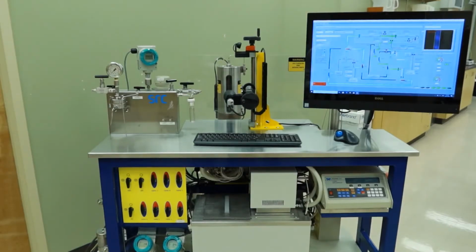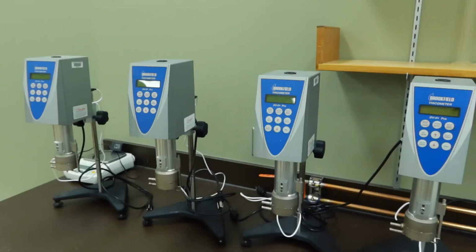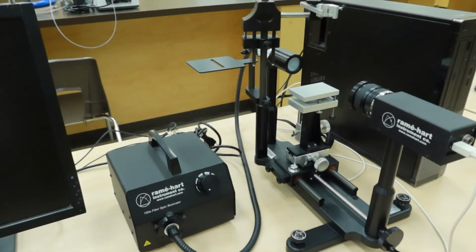This is a state-of-the-art PVT system for fundamental studies of petroleum engineering. It can be used to analyze oil and gas properties under varying conditions of pressure, temperature, and volume, such as density, viscosity, saturation pressure, formation volume factor, and GOR, etc. This is an advanced resistivity system to measure resistivity of brine and core samples. These are viscometers to measure fluid viscosities under varying speeds and to determine their rheology. This device is a goniometer, which can be used to measure contact angle and surface tension.